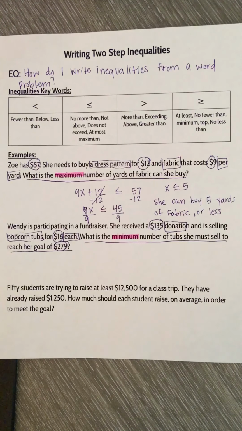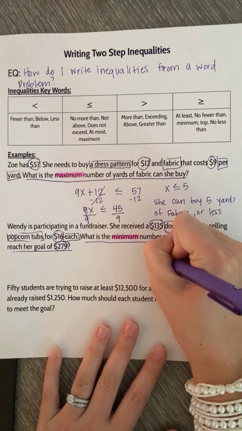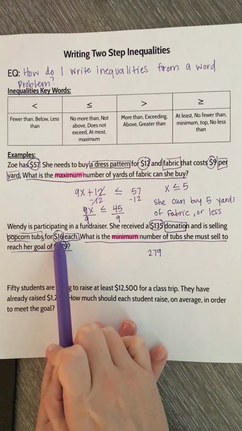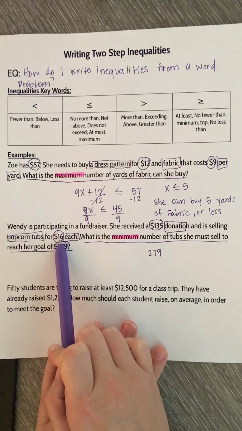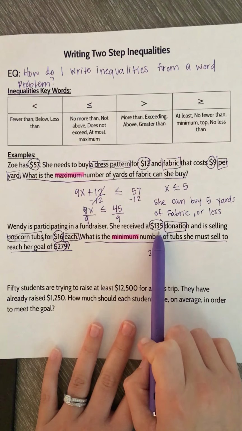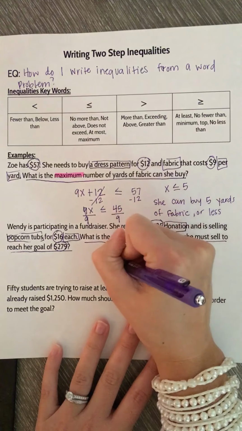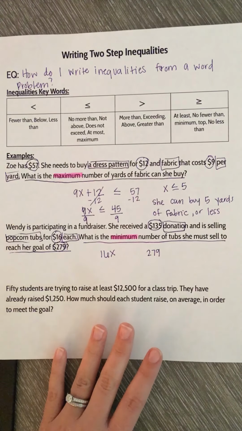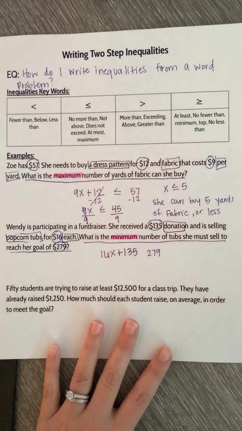So let's talk about the total. Her goal is $279. That's the end goal that she's trying to get to, $279. It says she's selling the popcorn tubs for $16 each. So if you see the word each, again, that's the number that goes with your X. And she already has a $135 donation. So that's getting added in to the cost over here. So $16 times however many tubs she is going to sell, plus the $135 donation.